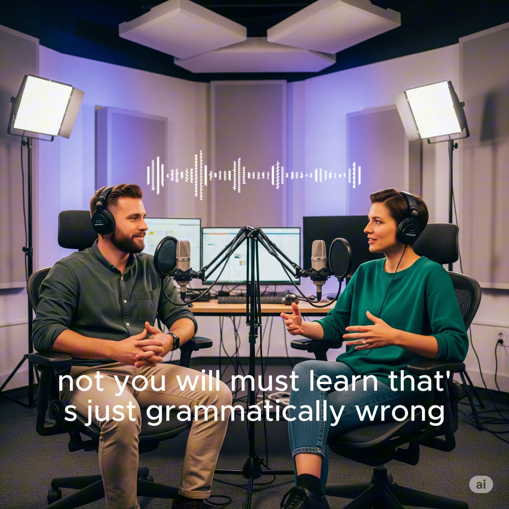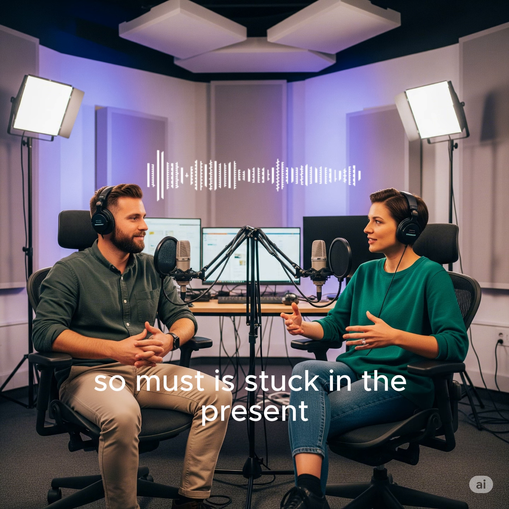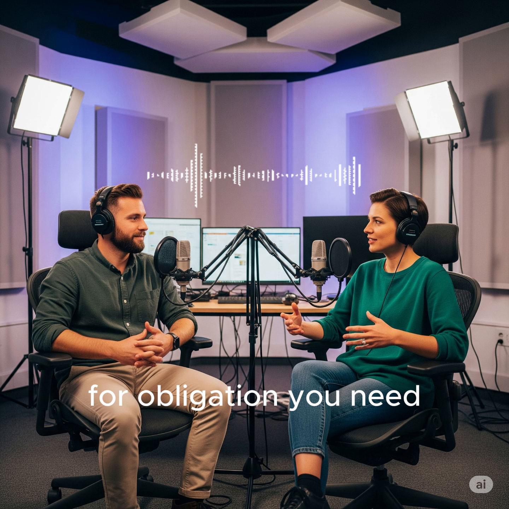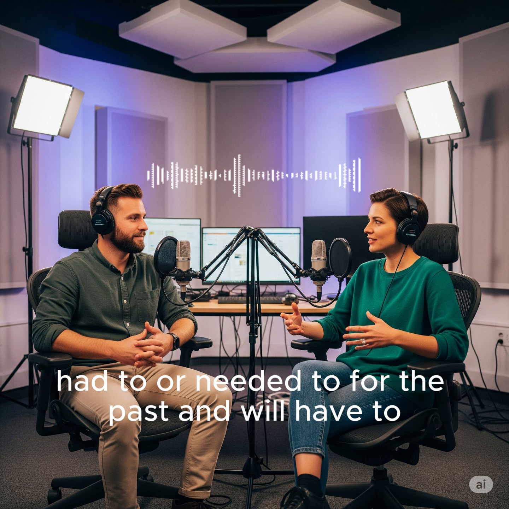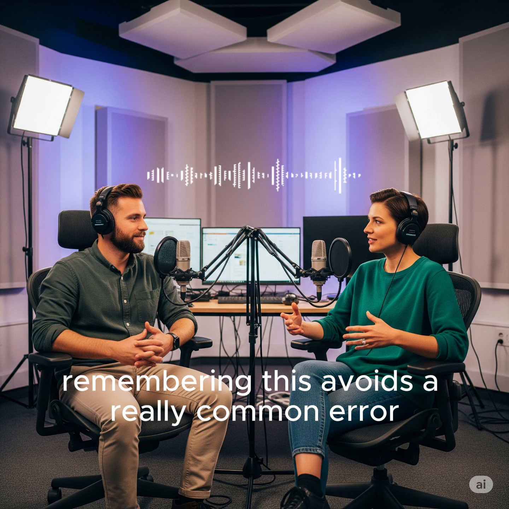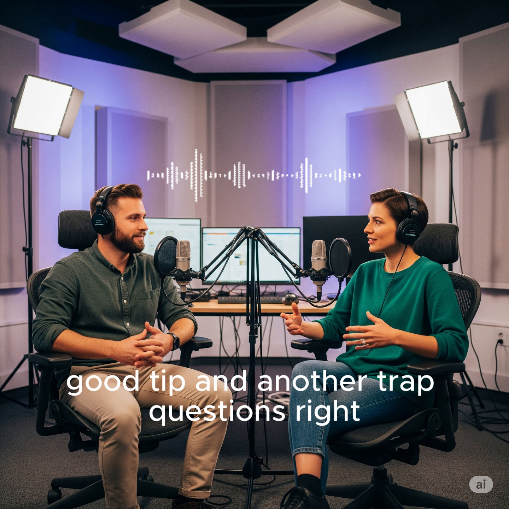That's just grammatically wrong. So must is stuck in the present when it comes to obligation. Essentially, yes, for obligation. You need had to or needed to for the past, and will have to, will need to, or going to have to for the future. Remembering this avoids a really common error. Good tip. And another trap.